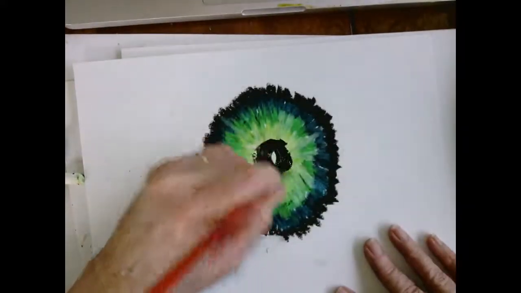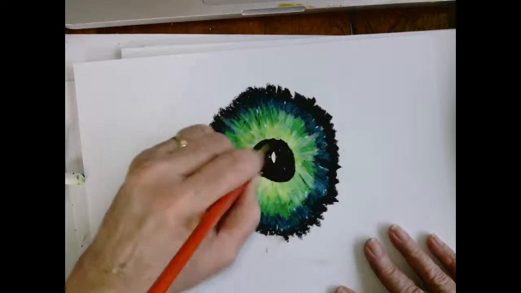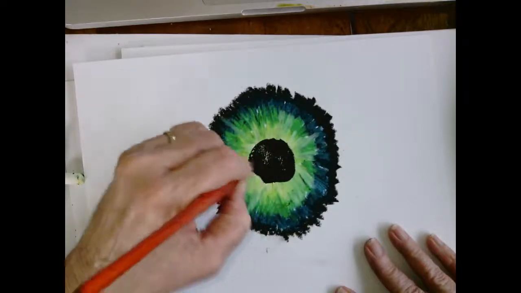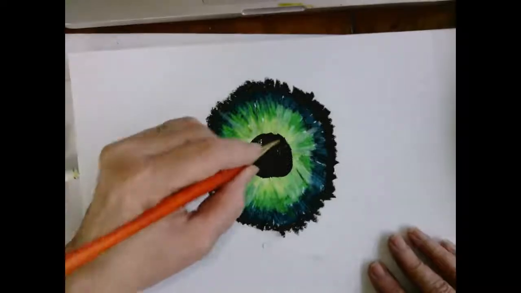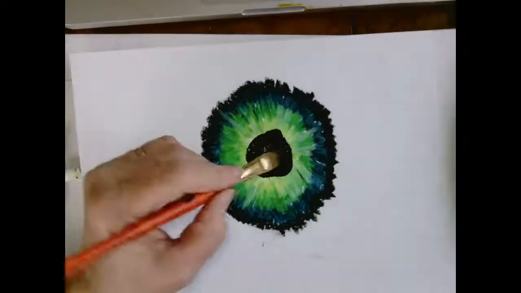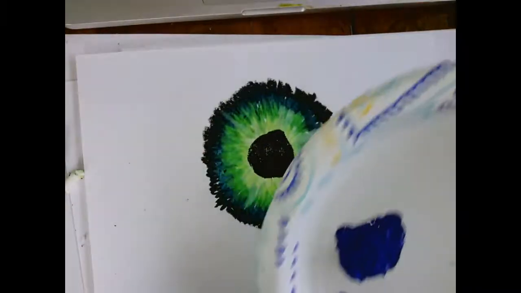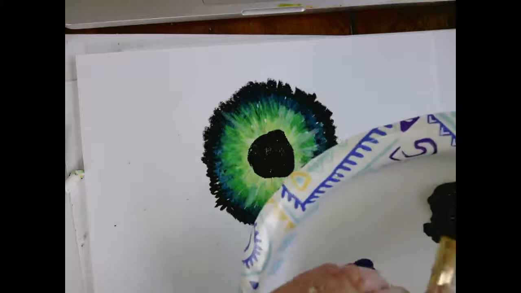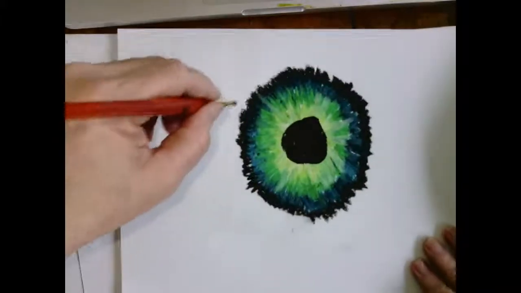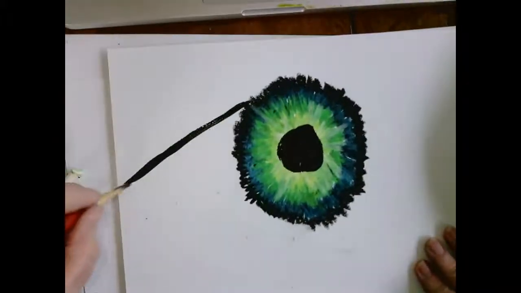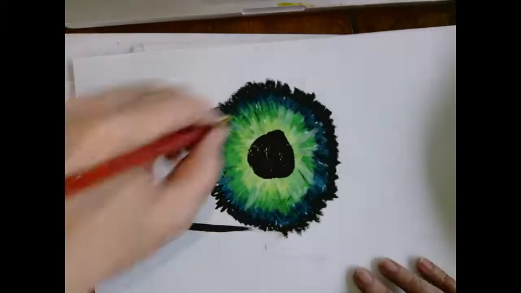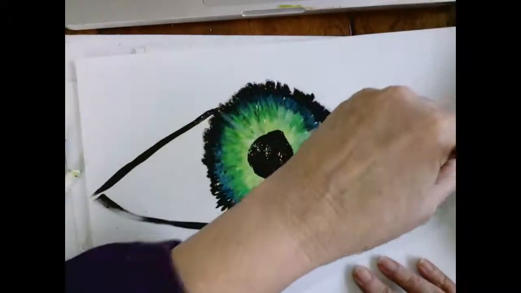So I'm going to do a round pupil in here. Just going to do it like that. And it's kind of lopsided, but that's okay. Then I'm going to get some more of the black, and I'm going to go down and out and around like that. And the same thing on the other side.